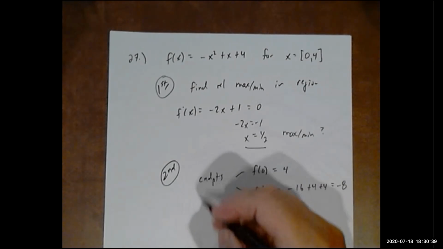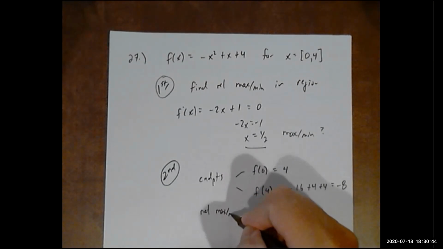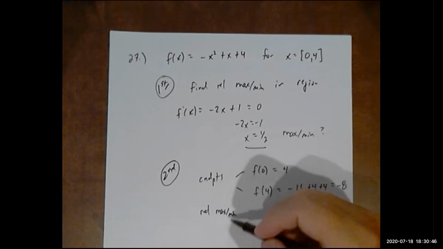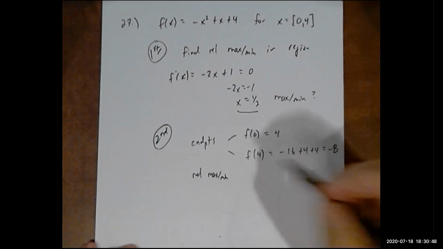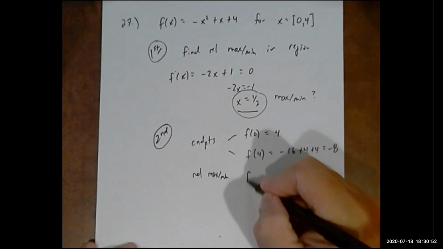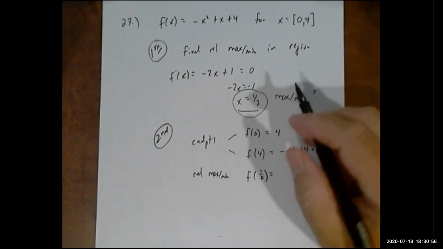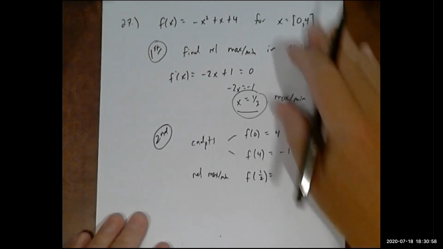But now I have to compare also any relative max and mins. So then I take this one and I plug 1/2 into the function.